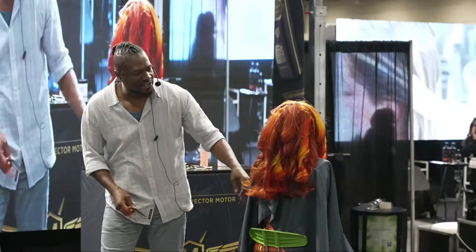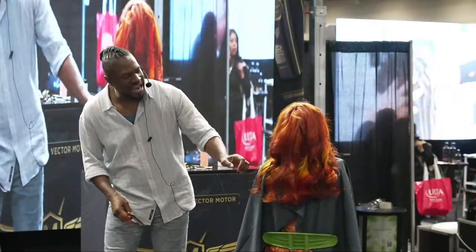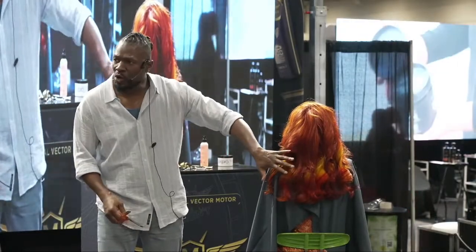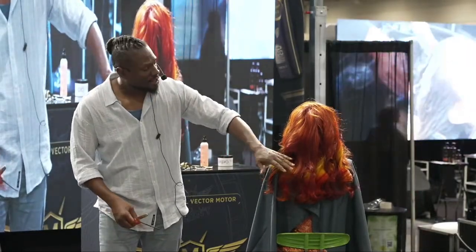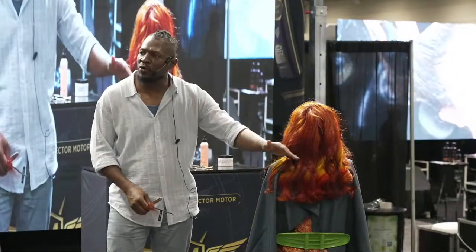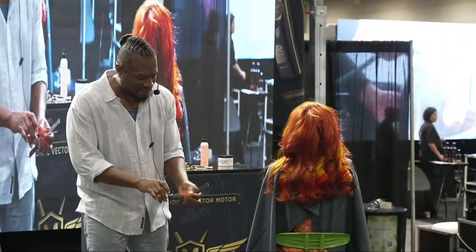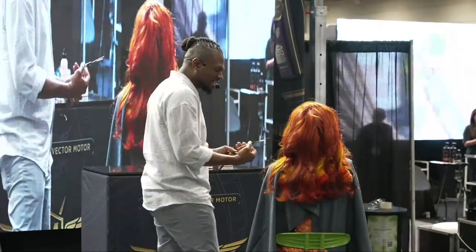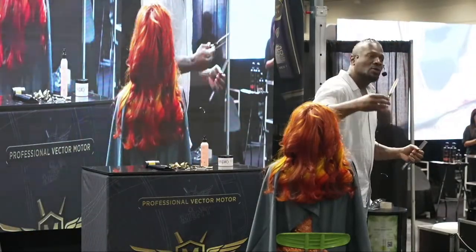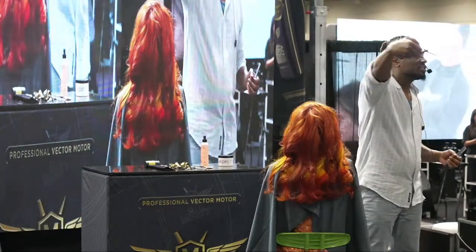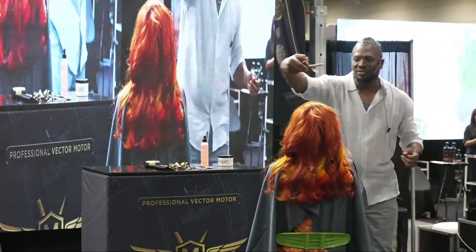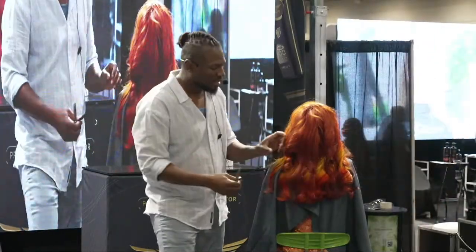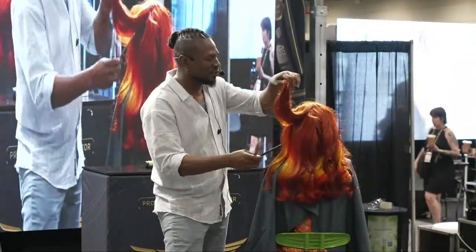Now, I'm going in and I want to add some soft texture. By adding that soft texture, you see how before the texture, it clumps, which is nothing wrong with it if that's what you want. But I want a more soft flowing movement. So by going in and using the VG10 finish shears, it allows me to add some softness to it, which is going to help the hair flow even better than what is flowing right now.